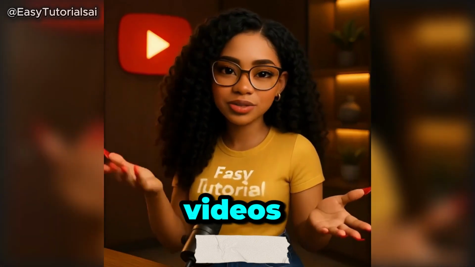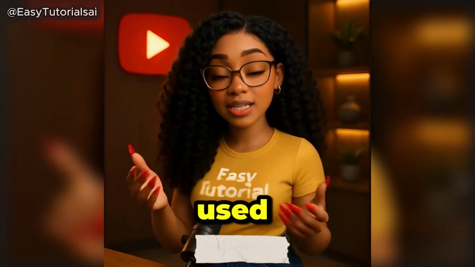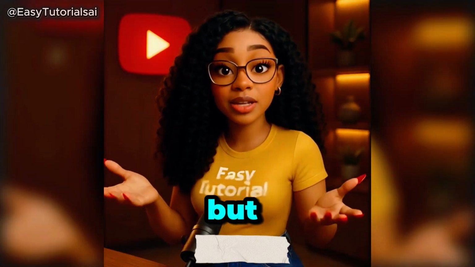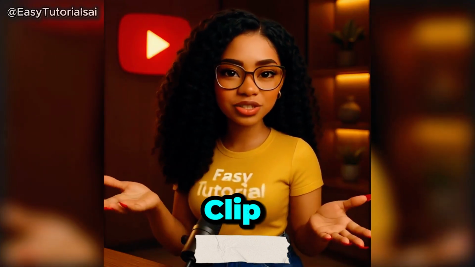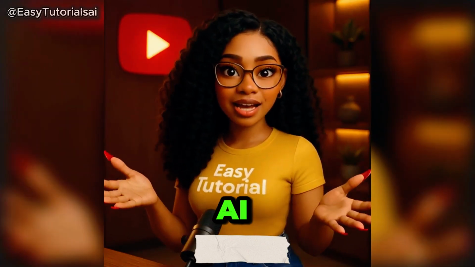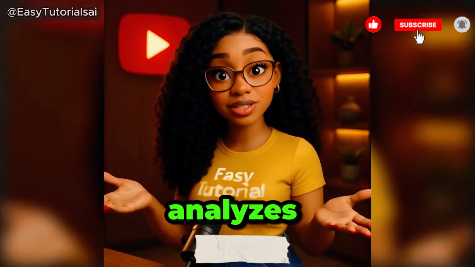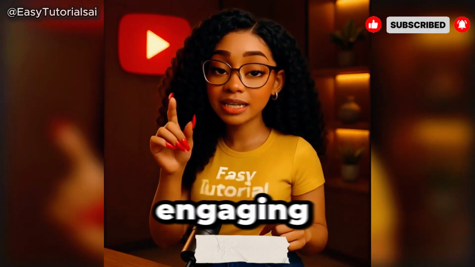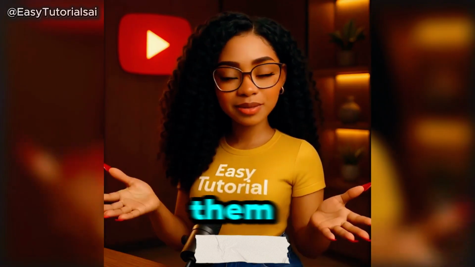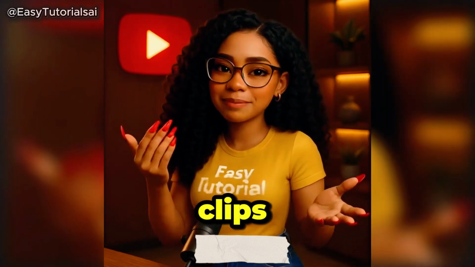Turning long videos into viral shorts used to take hours of editing, but not anymore. FlexClip has just introduced its new AI long-to-short video converter, a feature that automatically analyzes your video, identifies the most engaging moments, and transforms them into ready-to-share short clips in minutes.